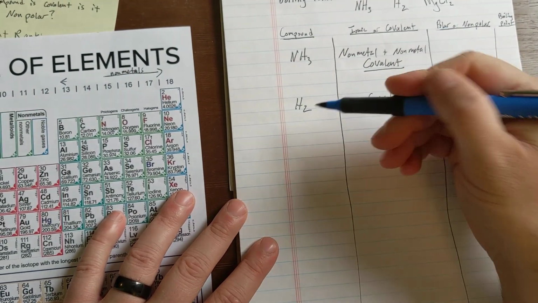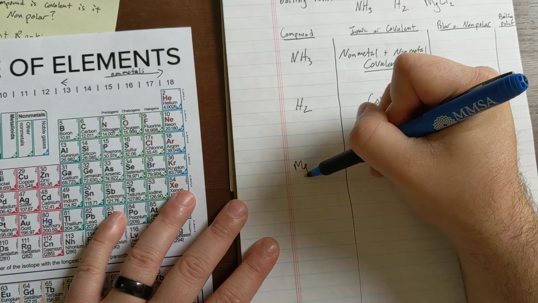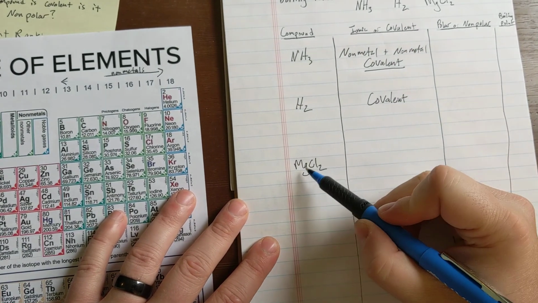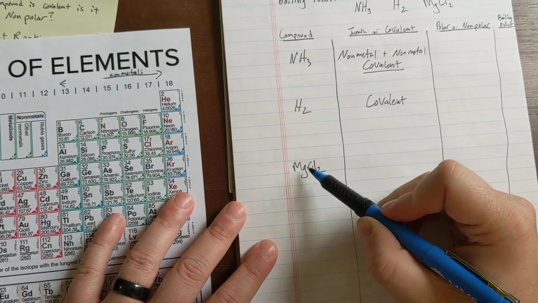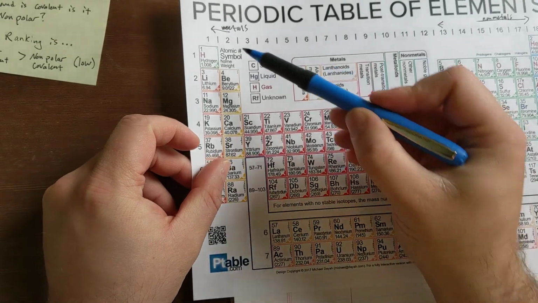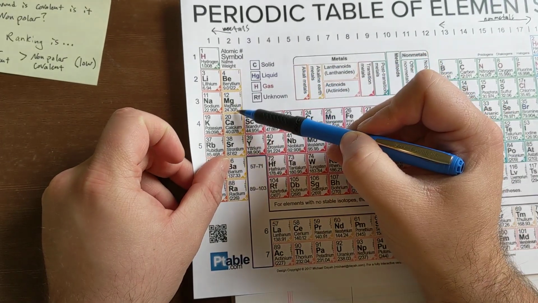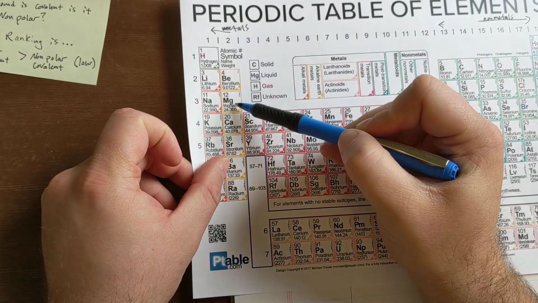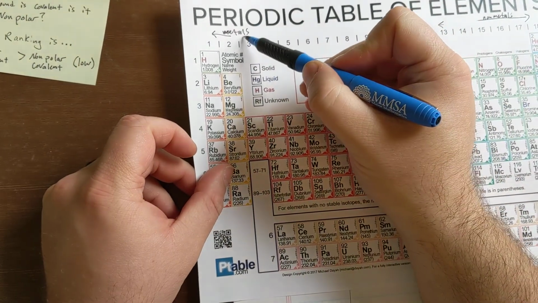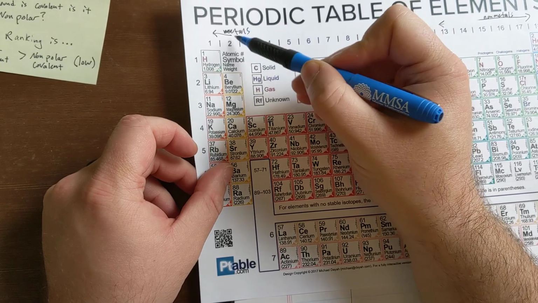And then finally, we have MgCl2, magnesium chloride. If we find magnesium on our periodic table, it's right here in group 2, so it has 2 valence electrons. It's going to lose those, so it's going to have a positive charge and be a metal.